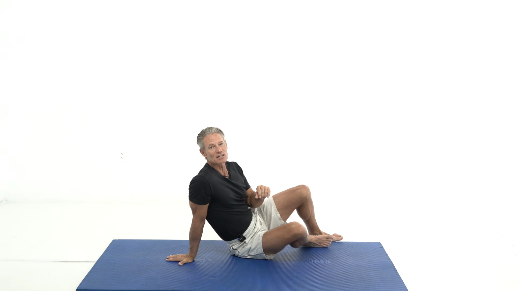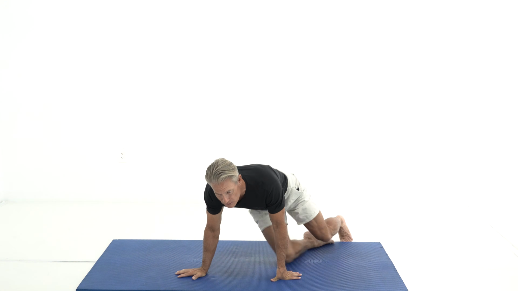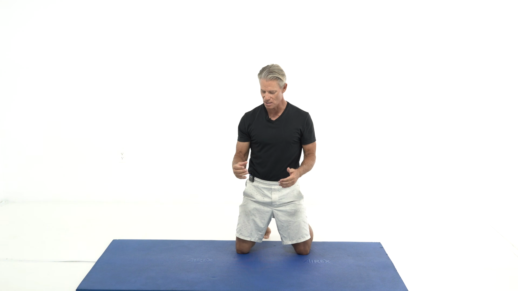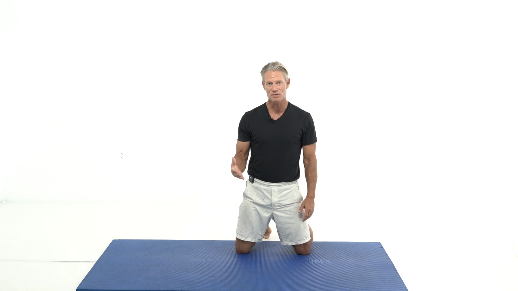Now the last myofascial stretch that I want to do is for the adductor brevis. You have several adductors, but the adductor brevis is a really small muscle that can be very tight, very high up in the groin area. And when that muscle gets tight, again, it restricts mobility and it can pull the head of the femur up into the acetabulum.